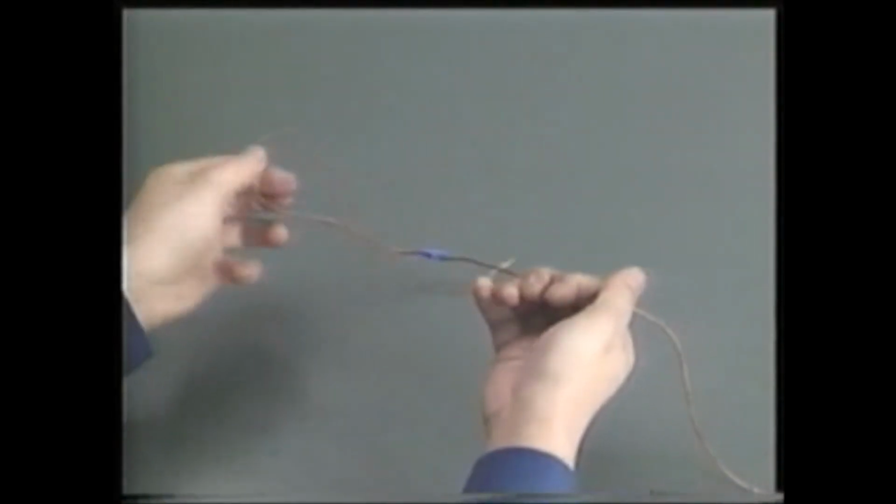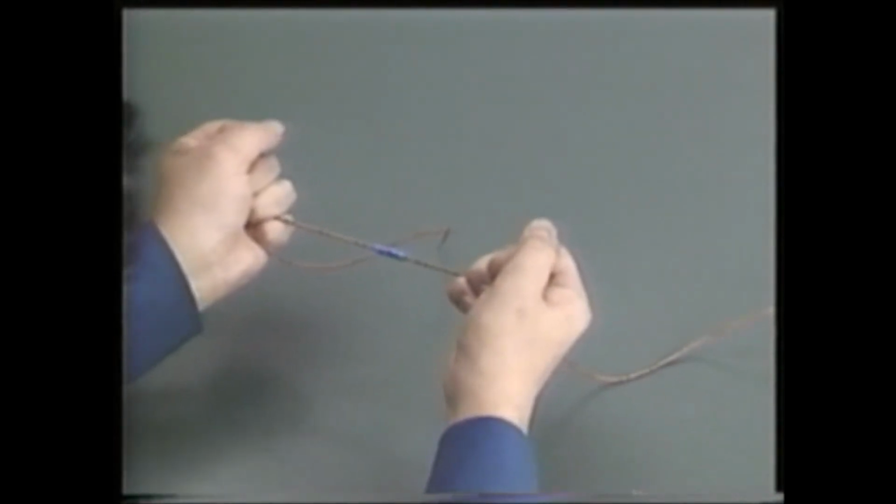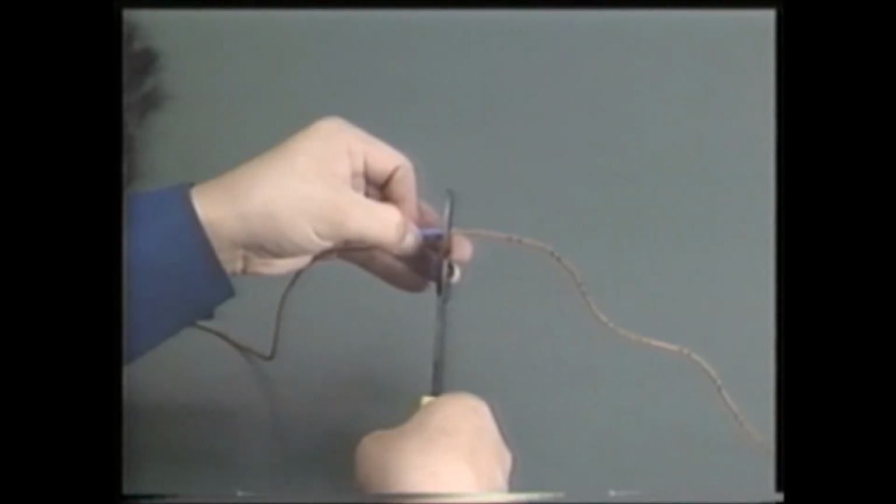Pull on both wires to confirm that they do not come out. Now, crimp both ends of the sleeve.